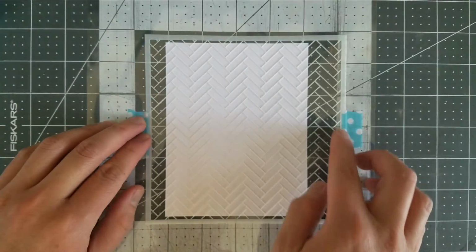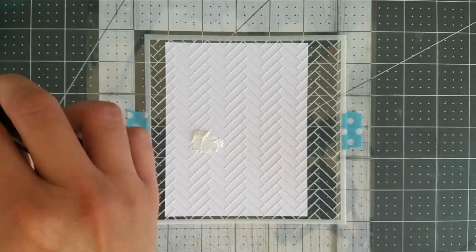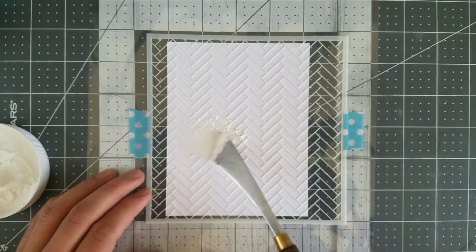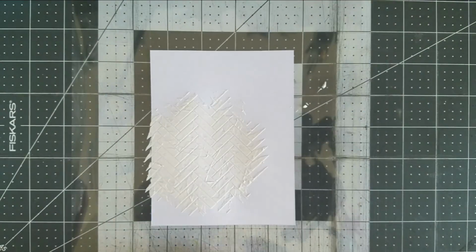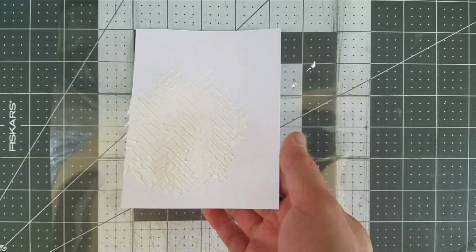Anyway, you'll see that I'm only using part of the image and Altenew texture paste to only cover part of my panel. For now, I will set aside this panel and let it dry, and I will show you the completed card in a later example. Just trust me on this.